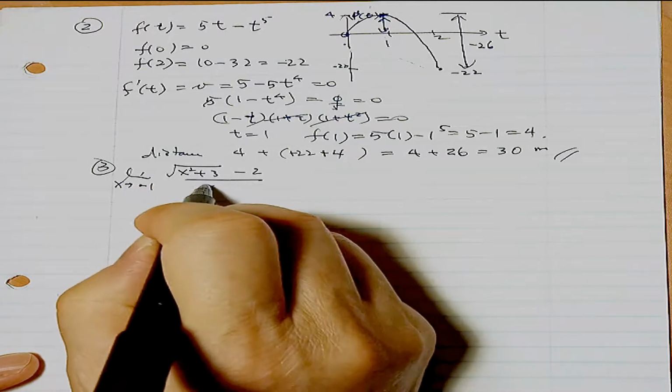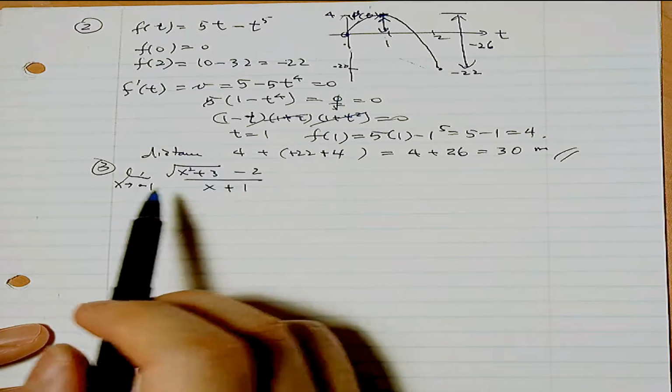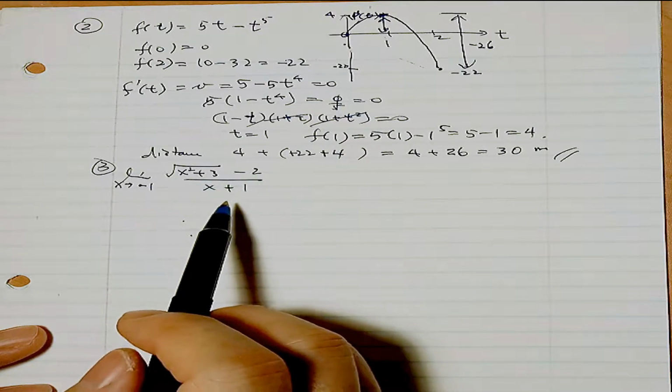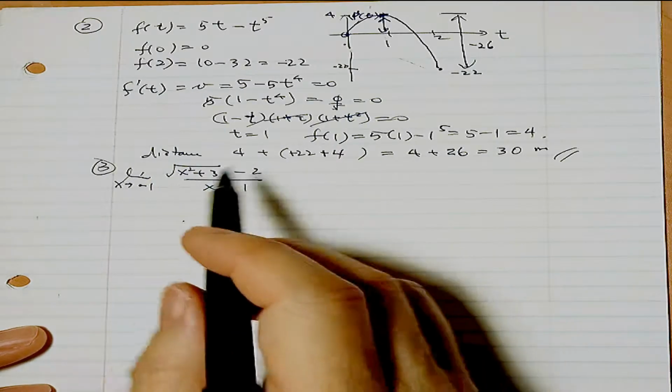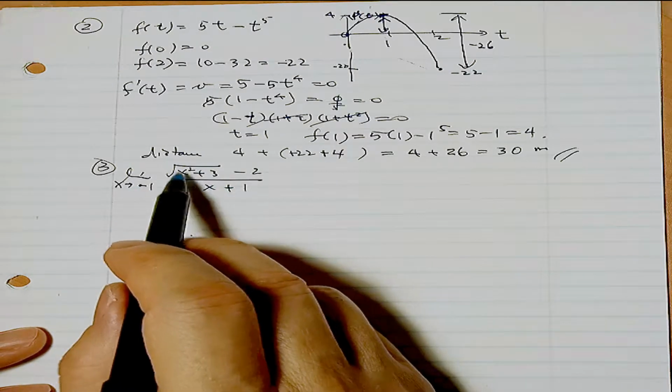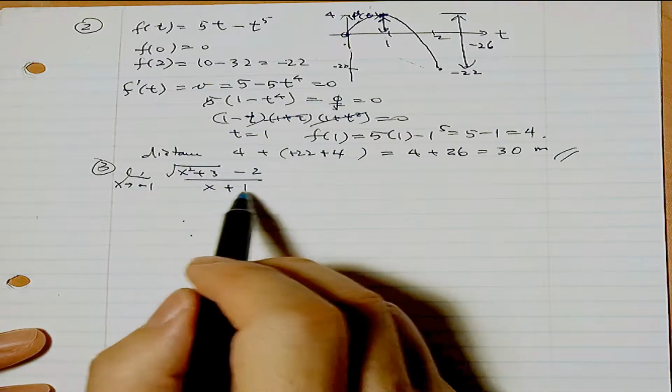So number 3, compute the limit as x approaches negative 1 of root of x squared plus 3, minus 2, over x plus 1. First step is plug in the negative 1 into here to see if you get 0 over 0. If you don't, then that will be the answer. If you do, then you have to do more work. So for example, if you put negative 1 in here, you get root 4, 2 minus 2 is 0. Negative 1 plus 1 is 0, so 0 over 0.